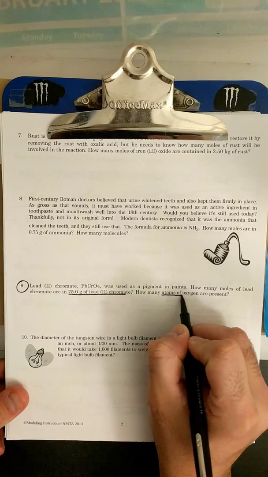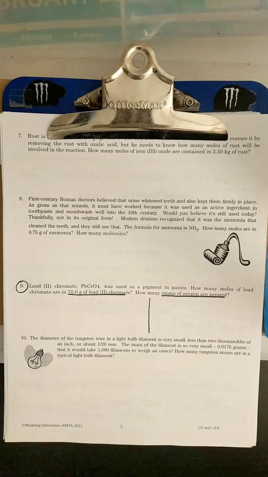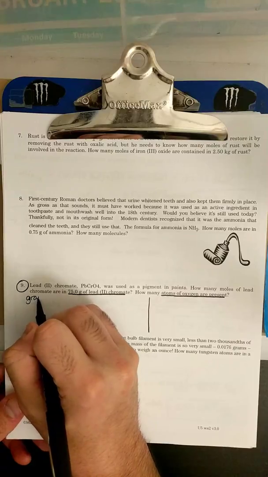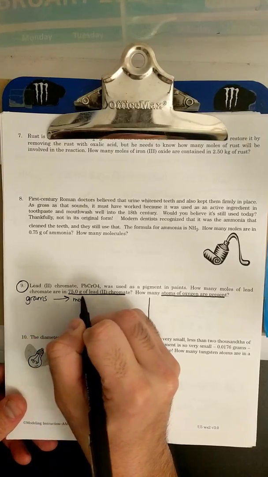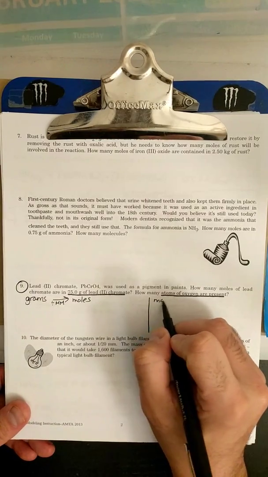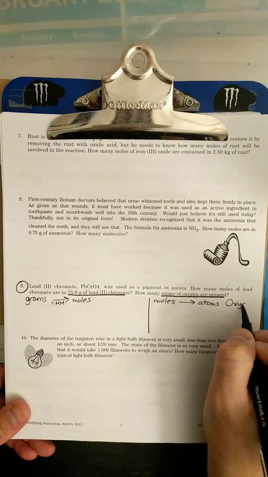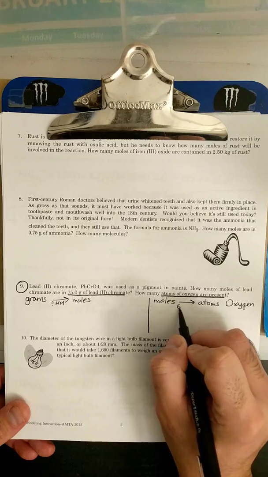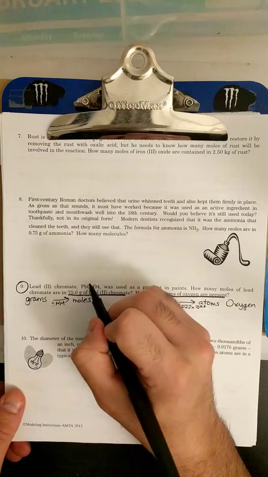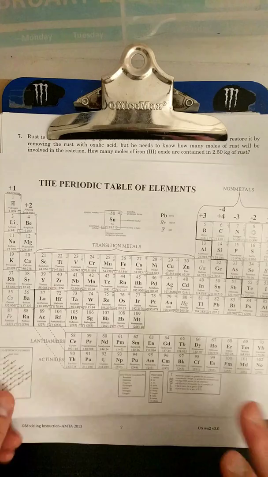And then it says how many atoms of oxygen. Okay, so I'm going to do 2 things here. I'm going to get my grams. So if I want to go from grams to moles, I need to divide by my molar mass. And then later on, I'm going to have to go from moles to atoms of oxygen, and I'm going to need Avogadro's number. Okay? So, if I want the molar mass of PbCrO4, I use the periodic table.